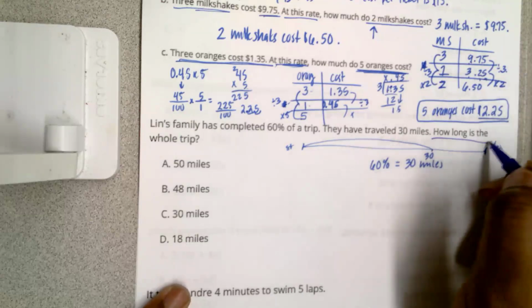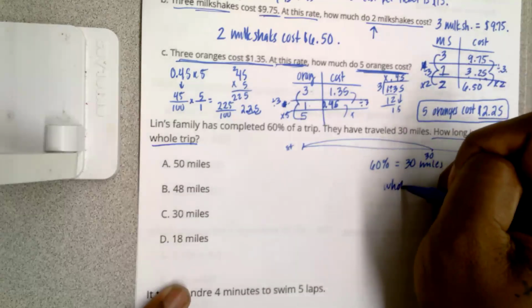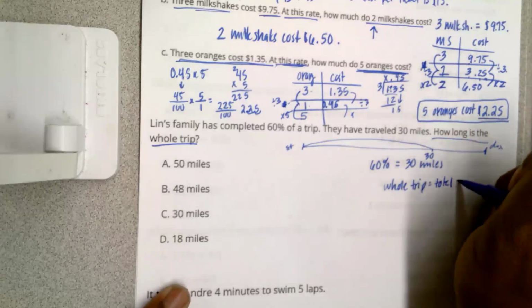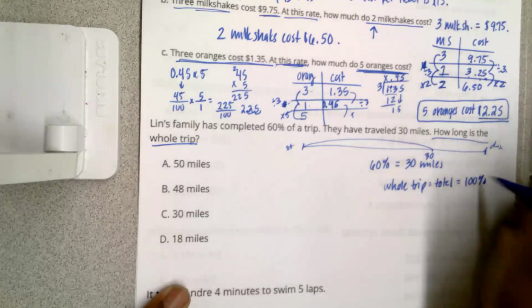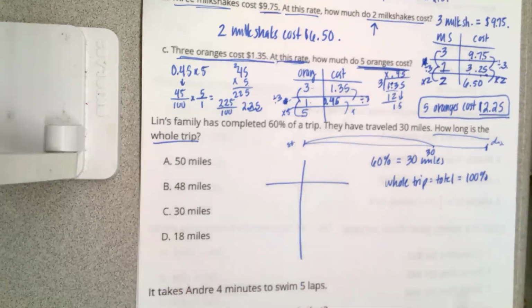Now, what are we finding? How long is the whole trip? Whole trip equals total, and total equals 100%. So let's create some type of ratio table model to help us.